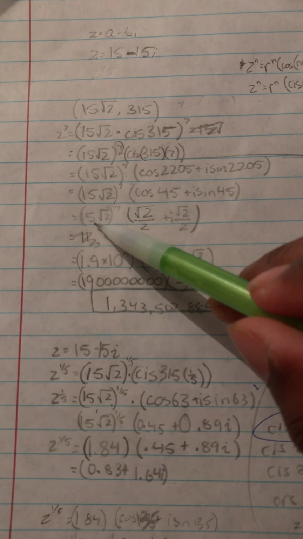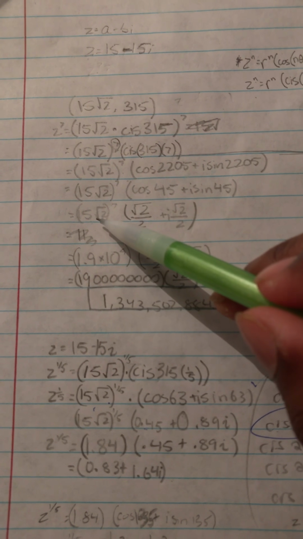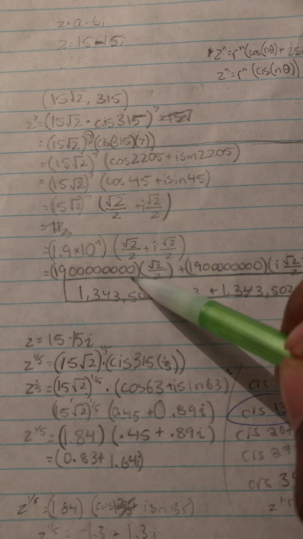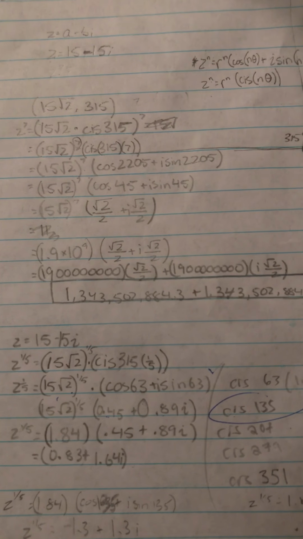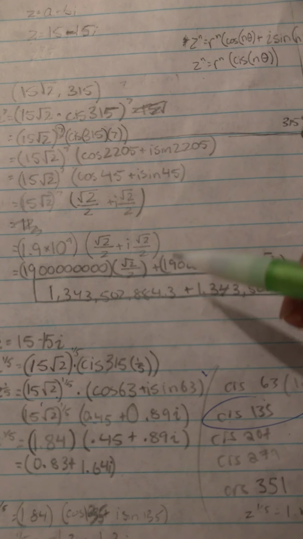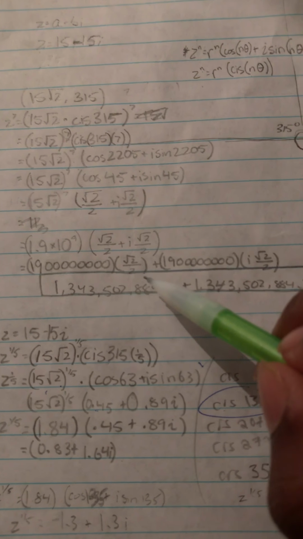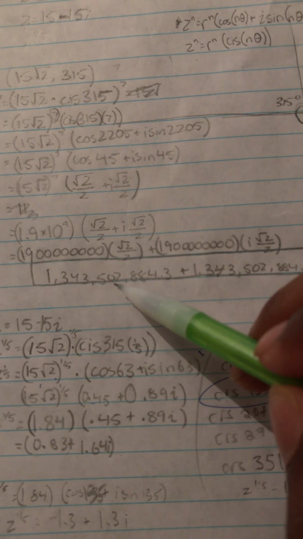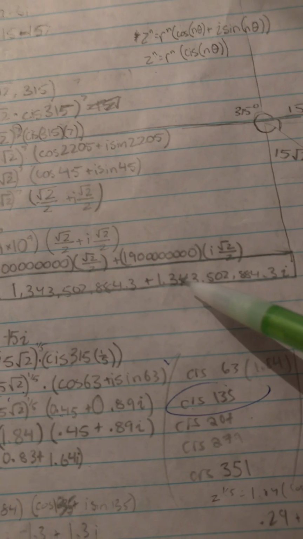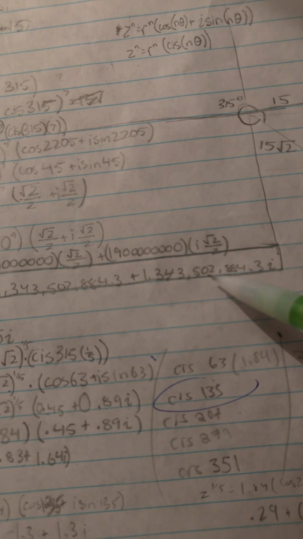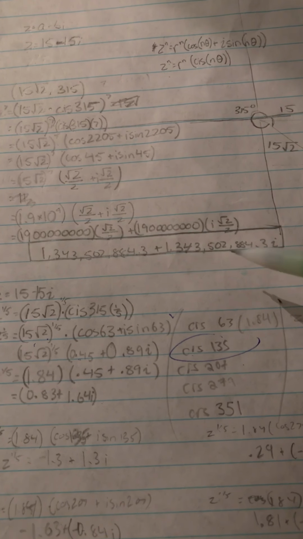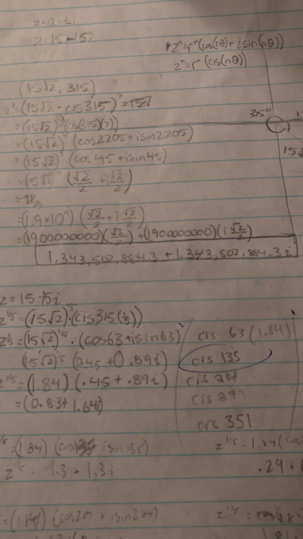When we simplify this and do 15 root 2 to the power of 7, we get approximately 1.9 times 10 to the 9th, which is that right there. And then root 2 over 2 plus i root 2 over 2. So when we FOIL that out, this is what we get. We get 1343502884.3 plus the same thing, 1343502884.3, but with the i. That's what we get for our z to the 7th power.